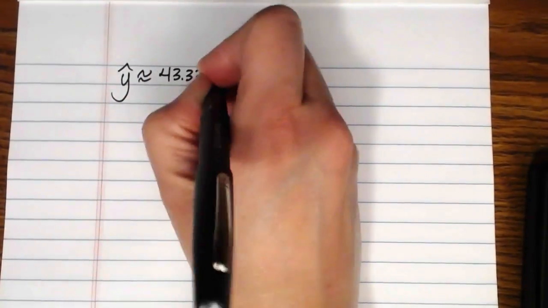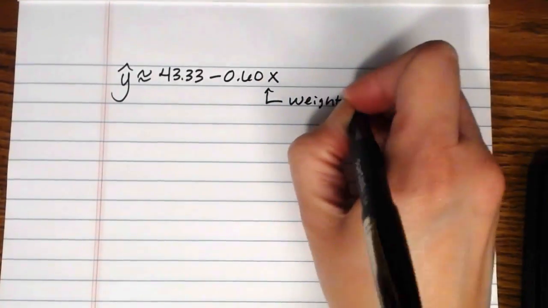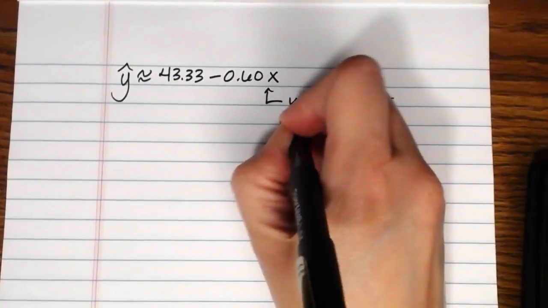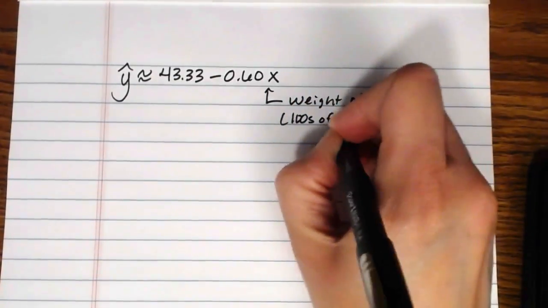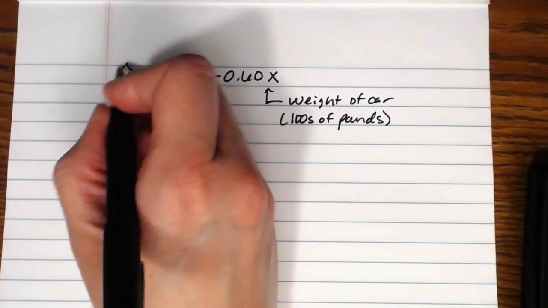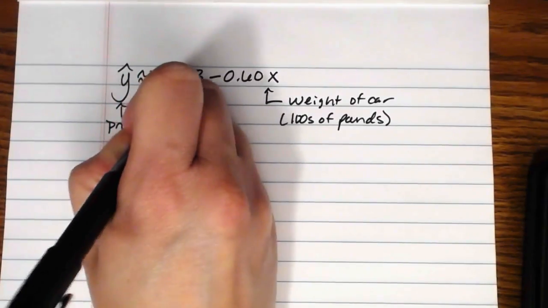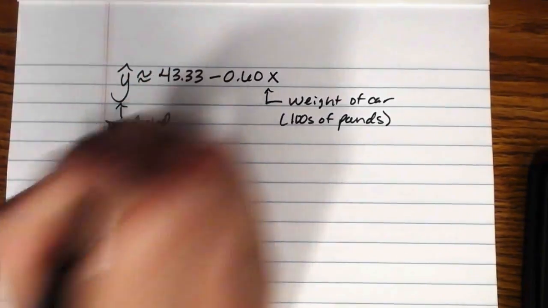So, we had y hat approximately equal to 43.33 minus 0.60x. Here our x was referring to the weight of a car in hundreds of pounds, and the y, in this case, is a predicted y, a y hat, so this is predicted mpg, miles per gallon.